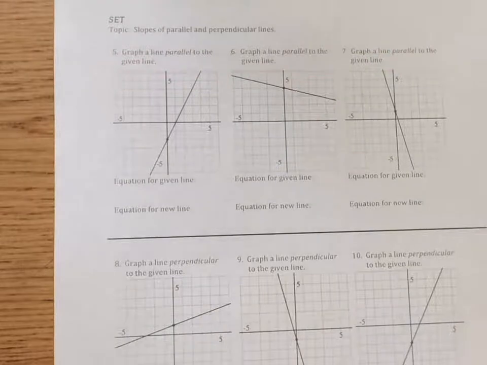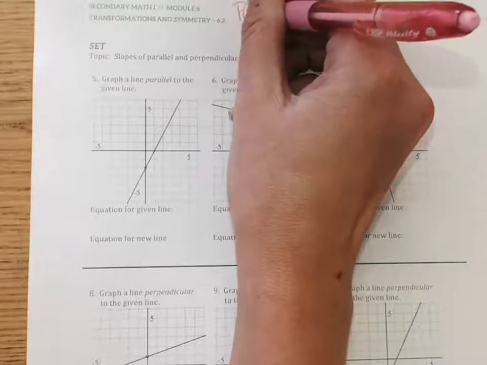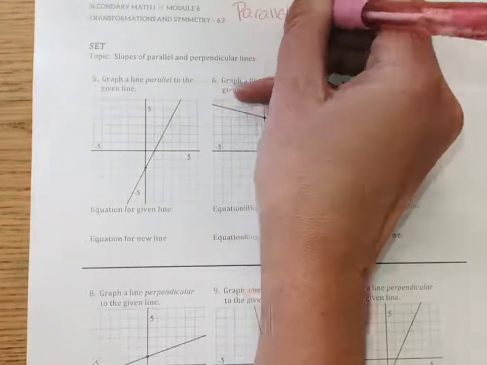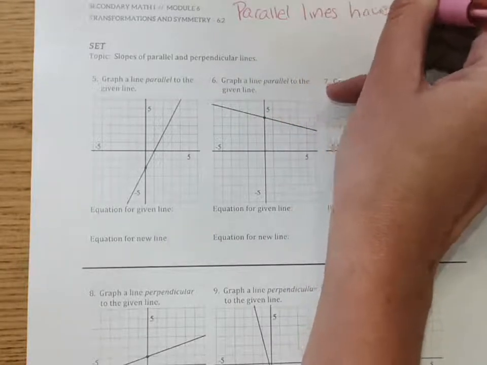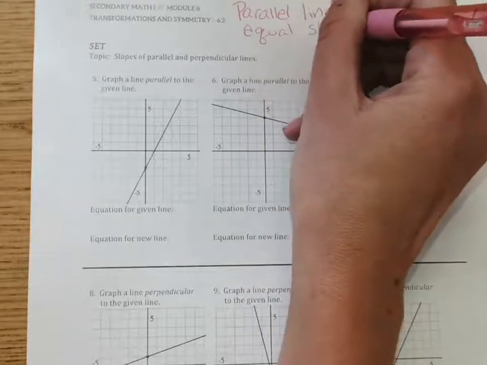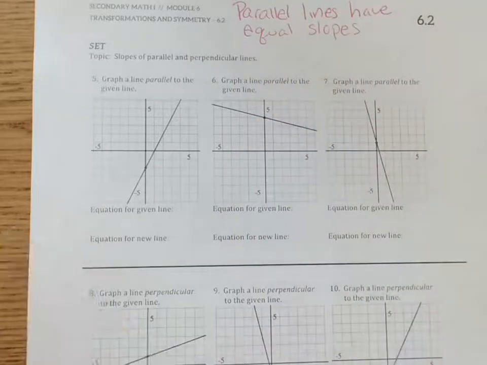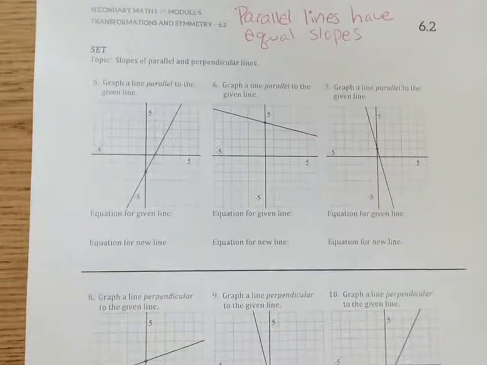Okay, so the first thing you want to do, actually, we'll go over this first. Parallel lines have equal slopes, right? Parallel lines have equal slopes. Their slopes are the same.